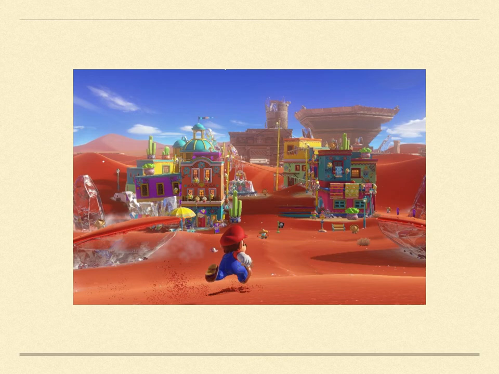I thought a great example of proximity is the popular Nintendo game Mario Odyssey. In this scene, we see a collection of colorful buildings contrasted by a dirt-toned environment. The buildings, when grouped together, make a very unique and inviting town for the player to explore.